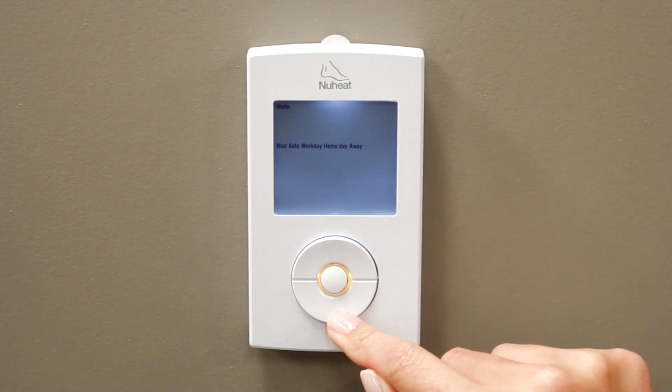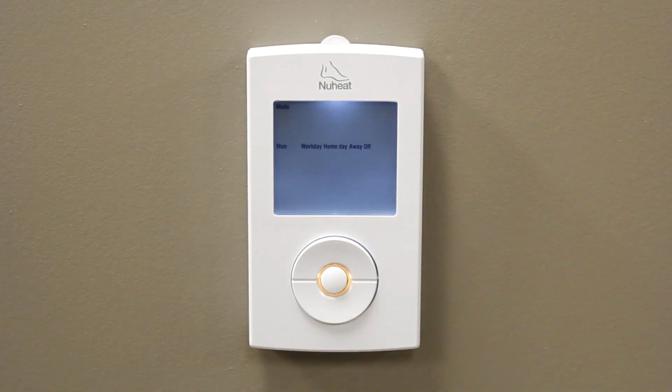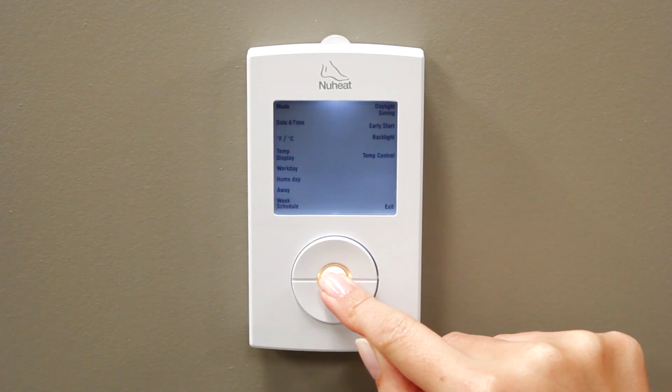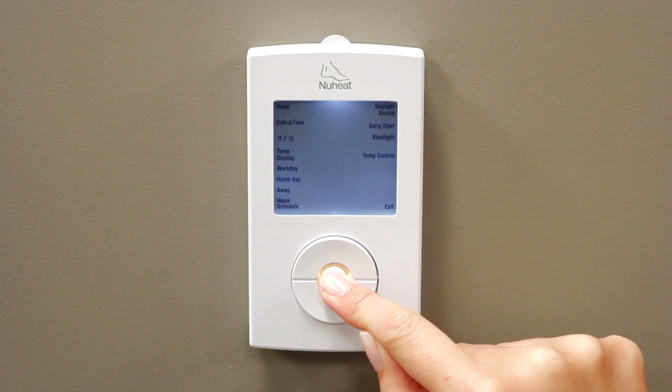Press the up or down buttons until the desired operating mode is displayed. Once the desired operating mode is displayed, press the Select button. To exit to the main screen, press and hold the Select button.